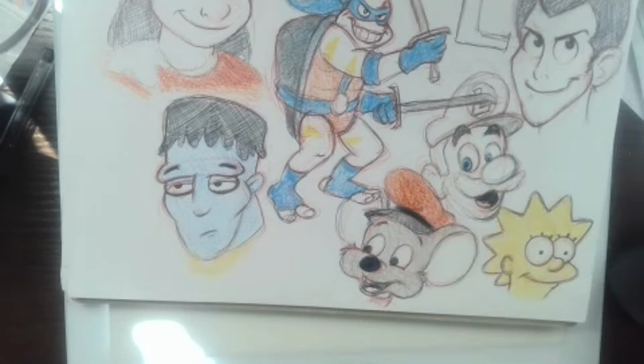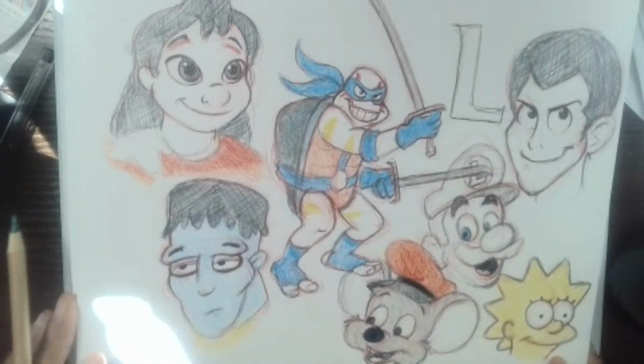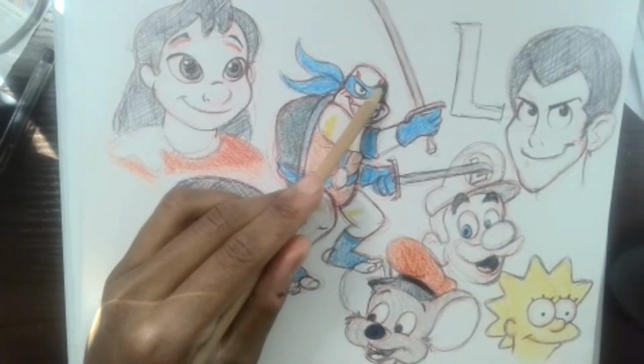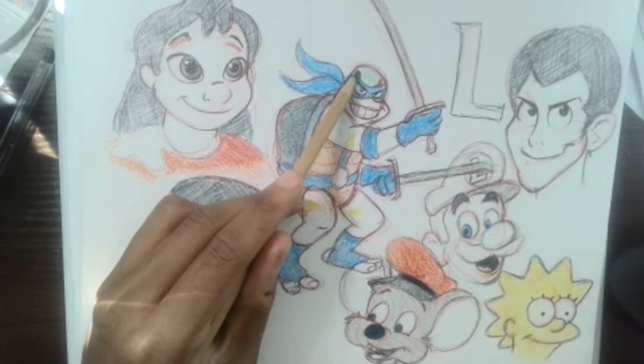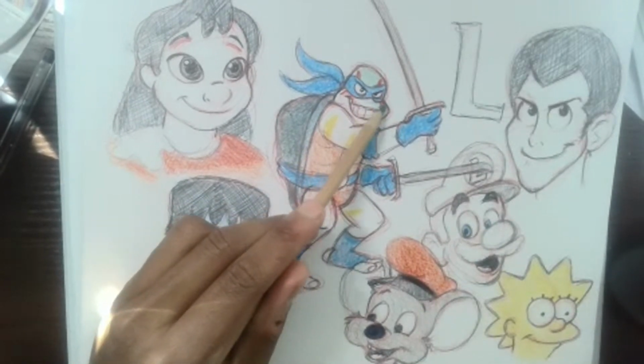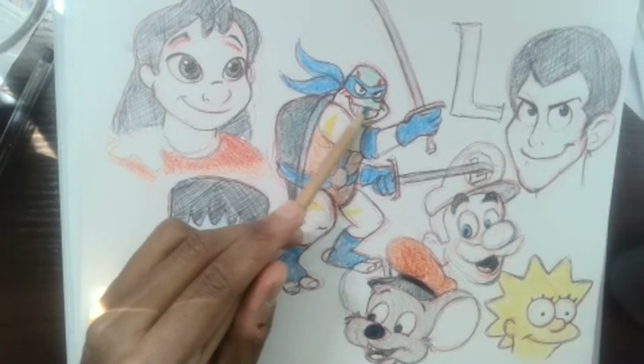Let me sharpen this one too. I always try to make sure I have a pencil sharpener on standby in case I need to sharpen some of these pencils, because as much as I draw, they tend to get worn down pretty fast.